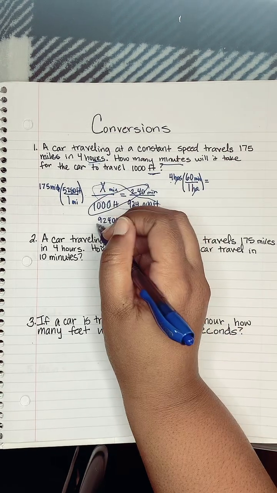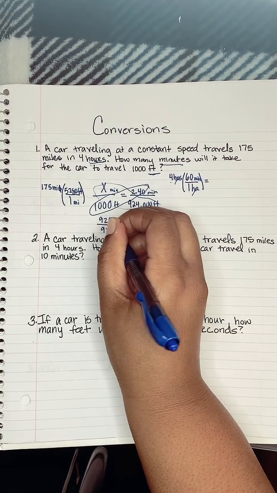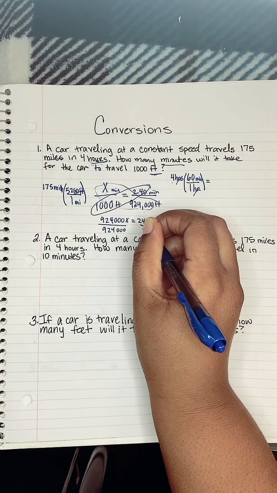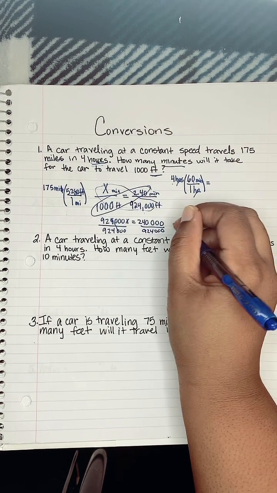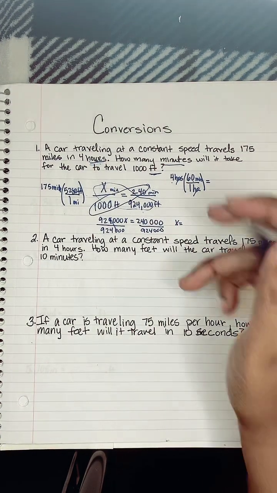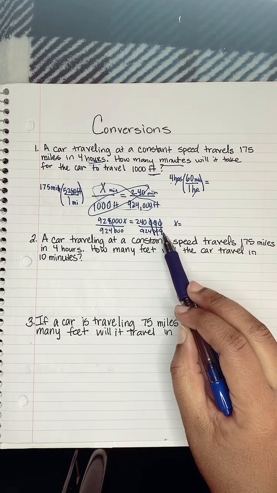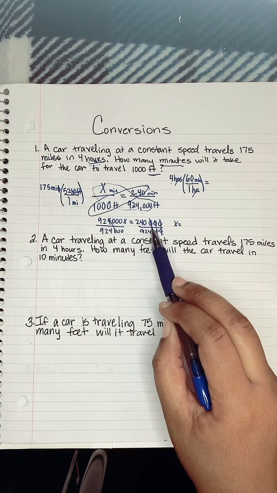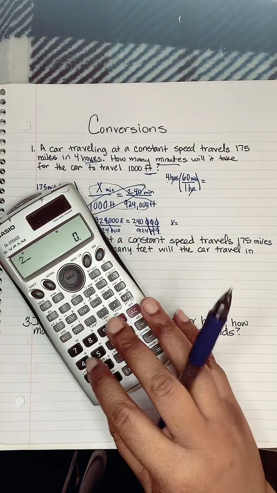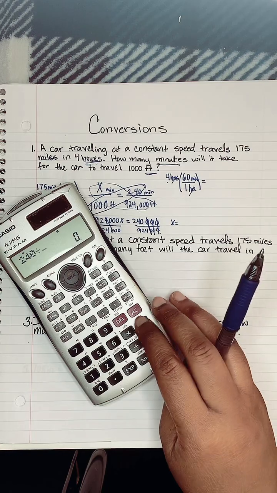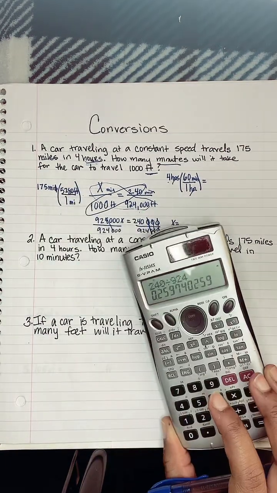Opposite of multiplication is division. And so we would end up dividing by 924,000, and we would get x equals, okay, we can cross out 0, 0, 0, okay? Whenever you have a 0 on the top and a 0 on the bottom, you can just cross them out. So really we're doing 240 divided by 924.